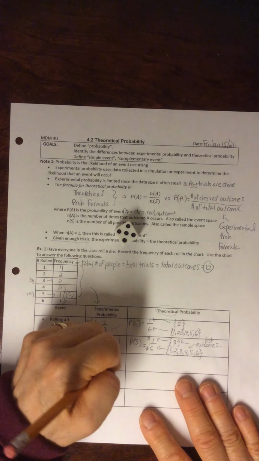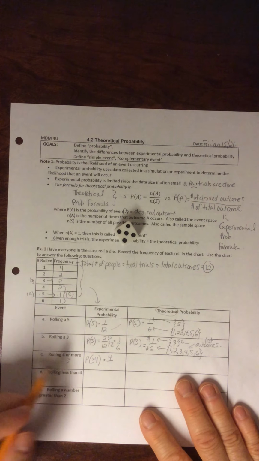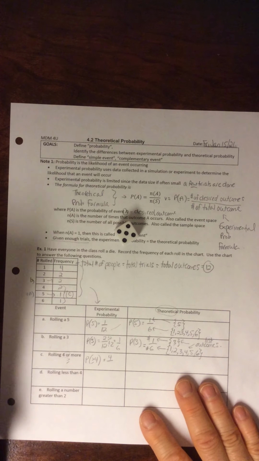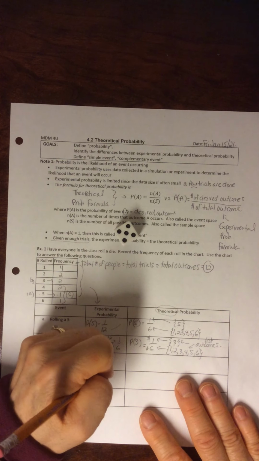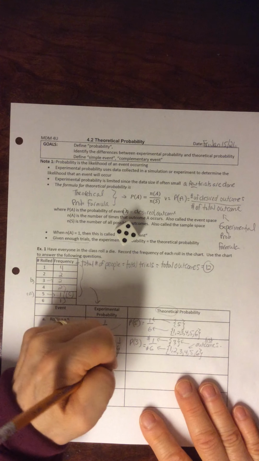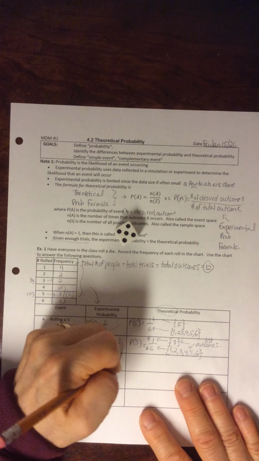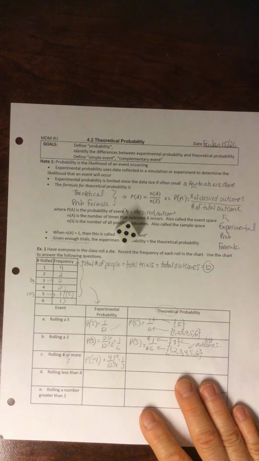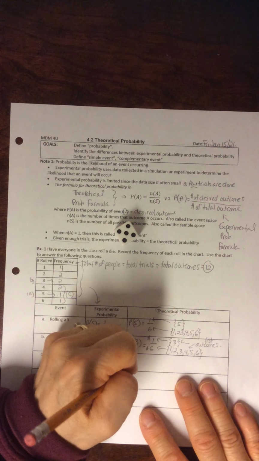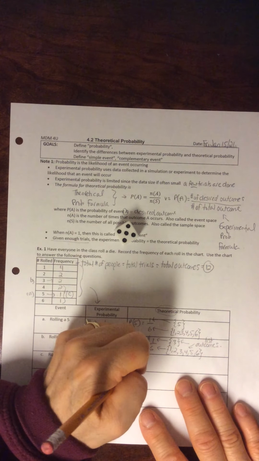So in total, 4 people got a 4 or more. So they got a 4, a 5, or a 6. And then divided by the total number of participants, which were 12. So you divide it here by 4. So 1 out of 3. So the probability theoretically would be the probability that was greater than 4.